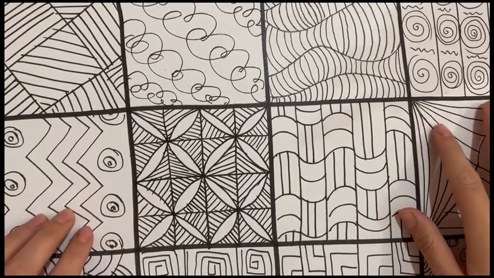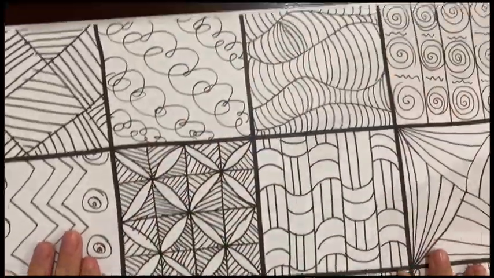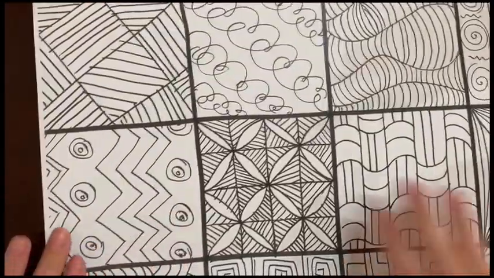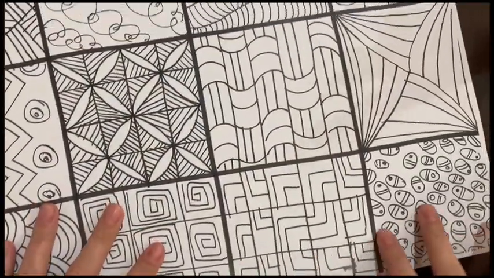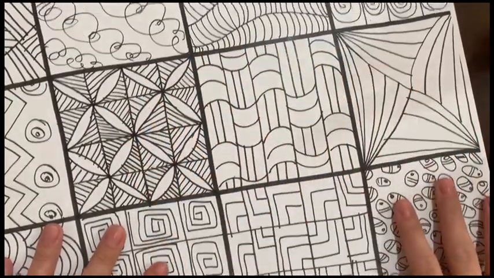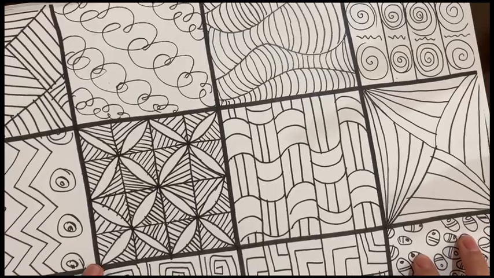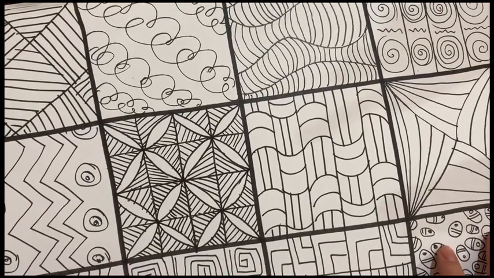Hello guys, in today's lesson we will learn more about the pattern. What you can see here, we have so many different patterns. And what's the pattern? Pattern is made by repeating basic geometric shapes. Patterns are the creative effect achieved when you repeat one of the following elements of art.